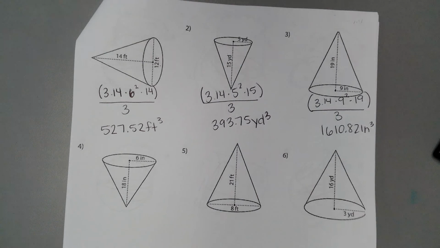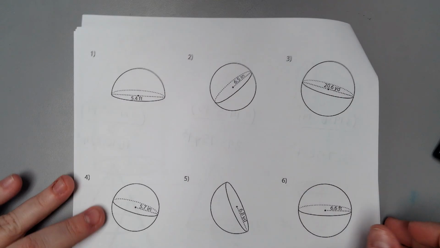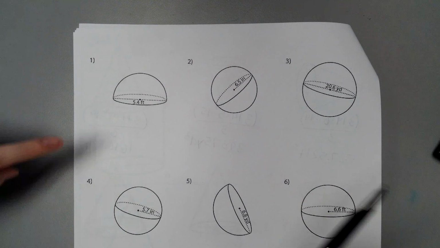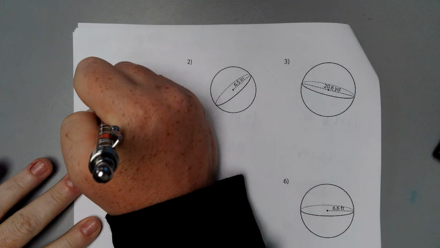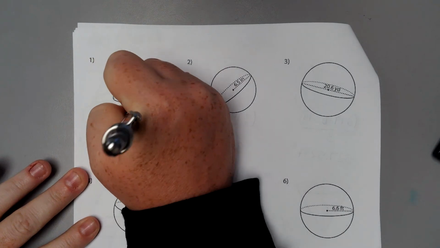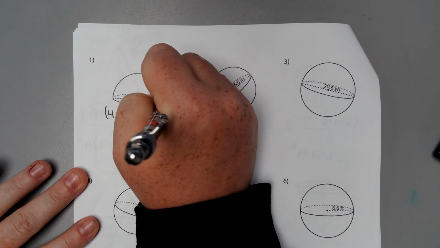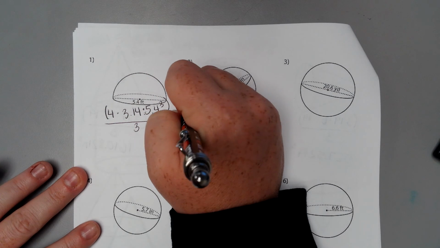Next set, you have 6 more to do on your own. Spheres. The sphere is 4/3 pi r cubed. If you only have half of a sphere, you need to divide all of it by 2. So we are going to have 4 times 3.14 times 5.4 cubed, all of this divided by 3. I'm going to hit equals, and then I'm going to divide by 2 again.